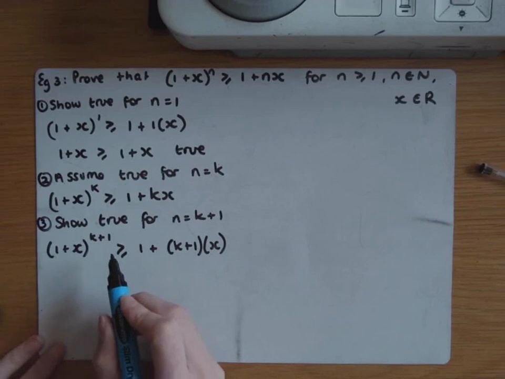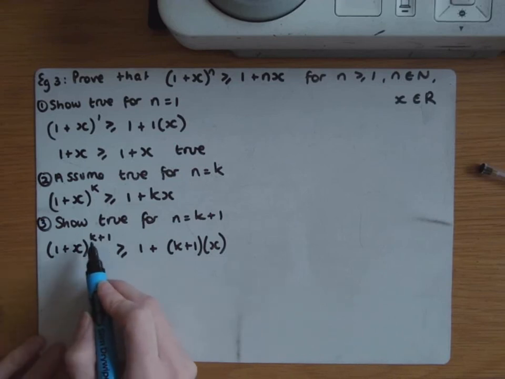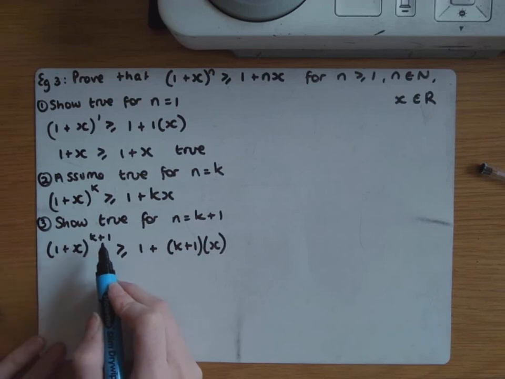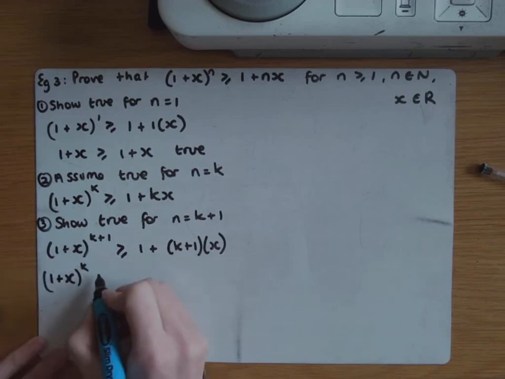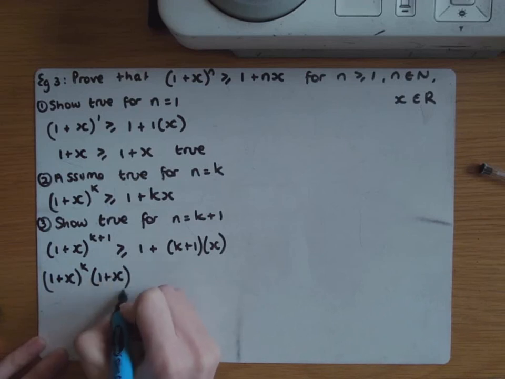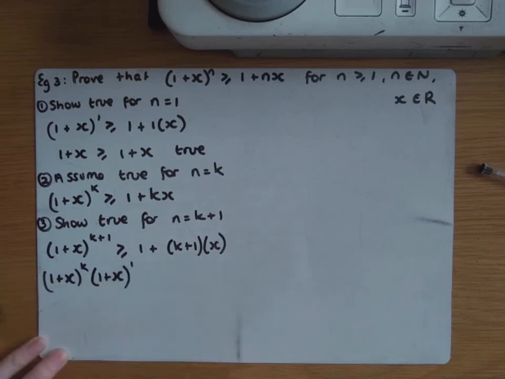Okay, down here I have a power, so it's 1 plus x to the power of k plus 1. So that means 1 plus x to the power of k by 1 plus x to the power of 1. My bases are the same and I'm multiplying, so I add my powers.